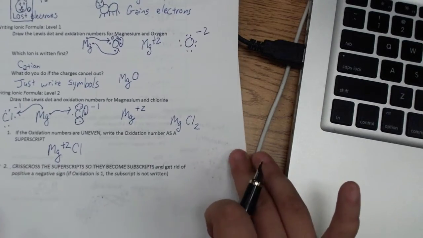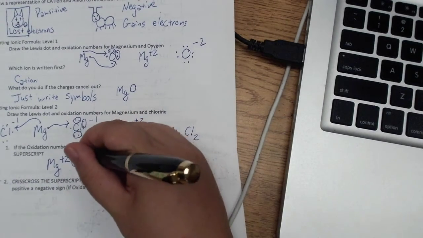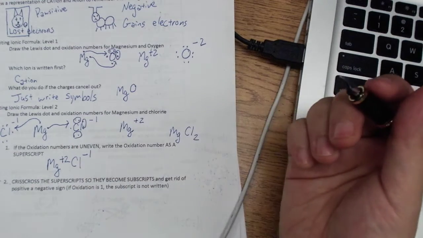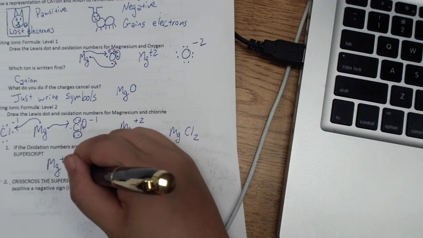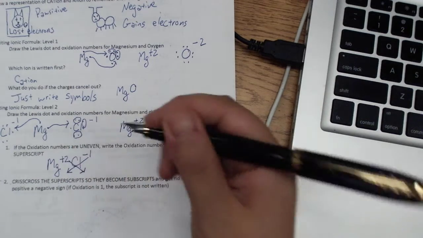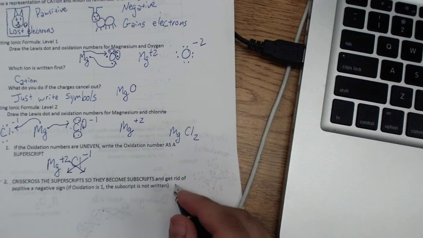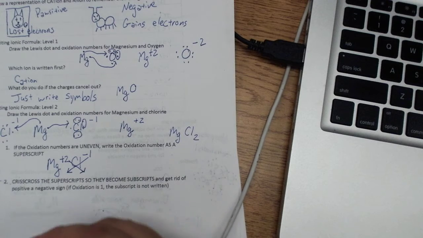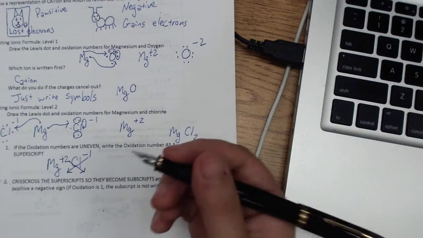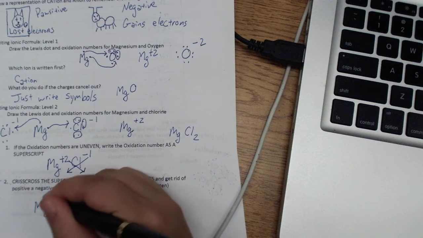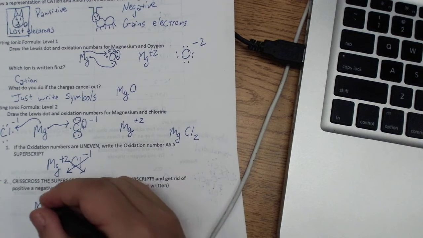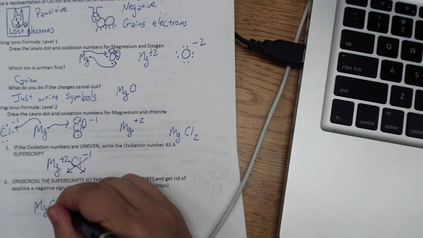Okay, so chlorine is going to be -1. You're going to crisscross those superscripts so that they become subscripts and get rid of the positive and negative sign. So it's going to be Mg1, which I don't have to write, Cl2.